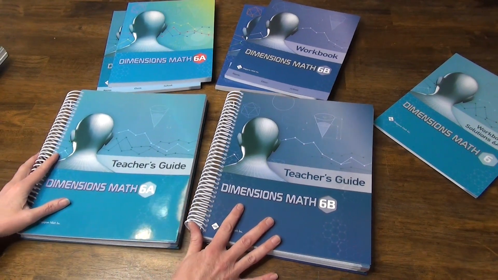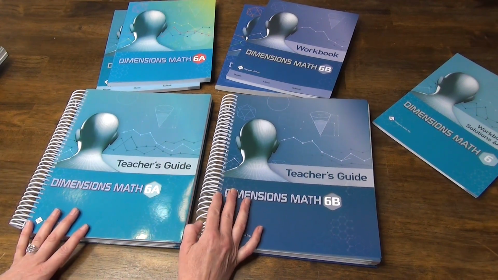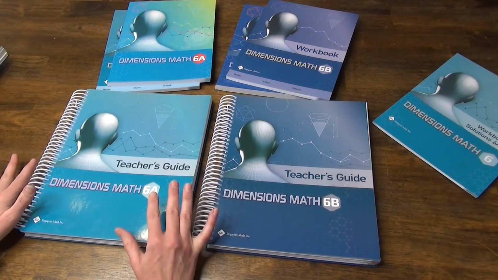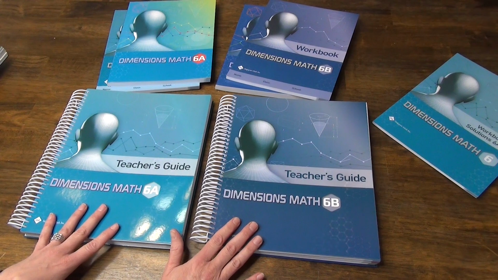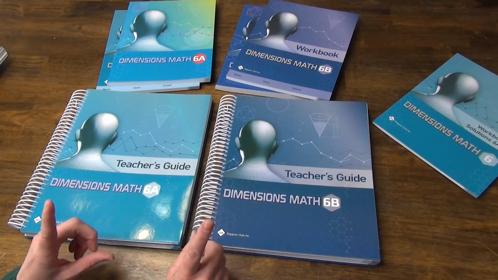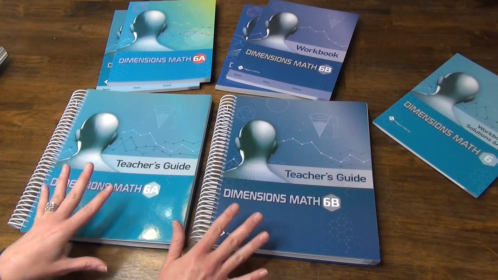So one of the things that is the same is you have your teacher's guide. You do not have a home instructor's guide. So if you use Dimensions and you like the home instructor's guide, they don't make that, but they do have a teacher's guide, and I really like it. And even if you are a home instructor's guide user, don't lose faith yet because I want to show you.